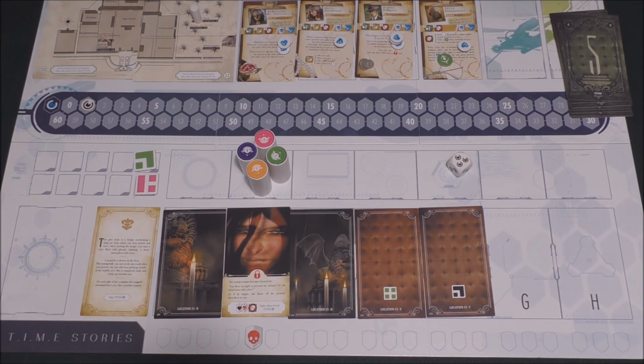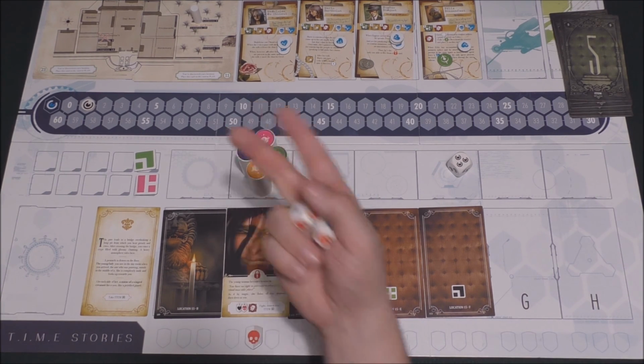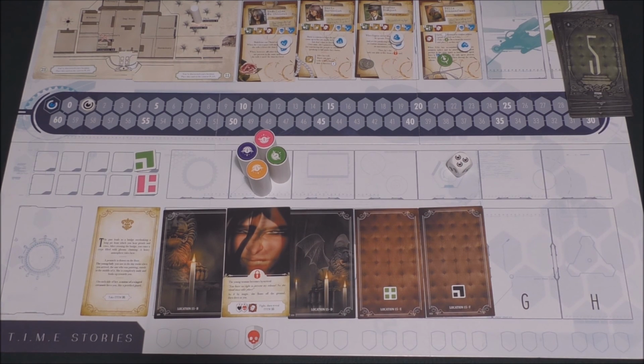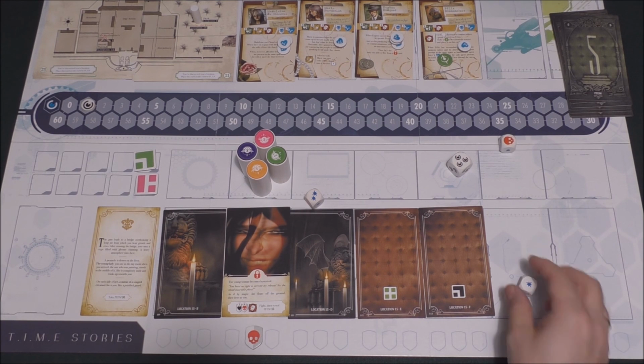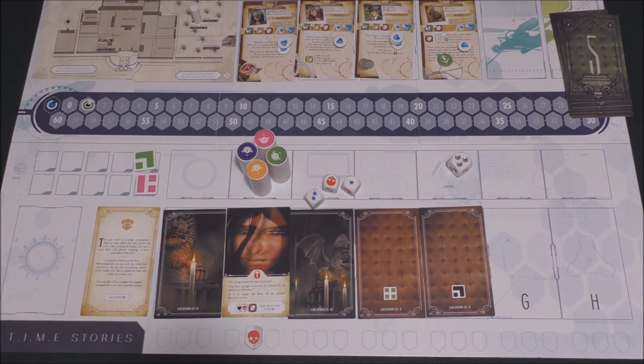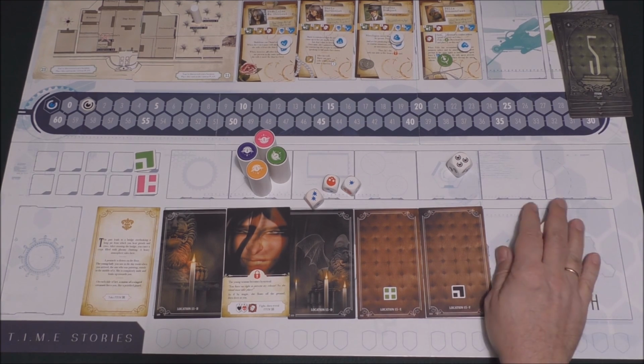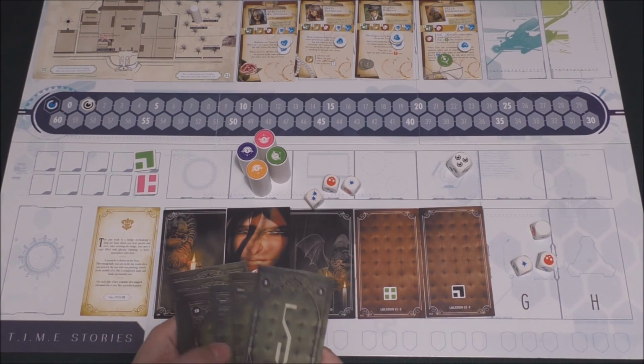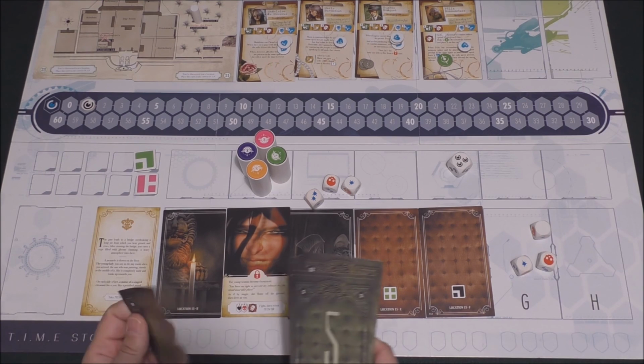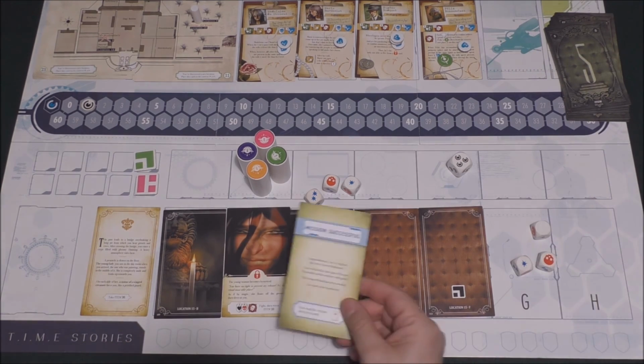So now I will take Madeleine, and she has 3 dice because she's with the whole group. So I'll just roll for her. Oh man, she's a tough little girl. So she'll just kick her. And when the fight is over, reveal card number 10. And this is card number 10. Let's take a look. Mission successful.